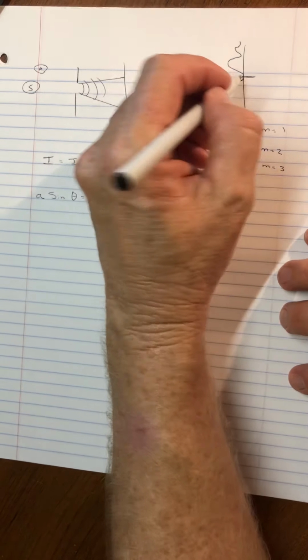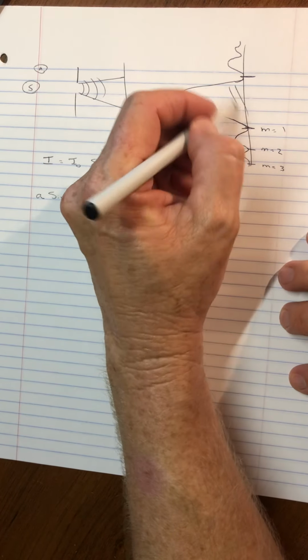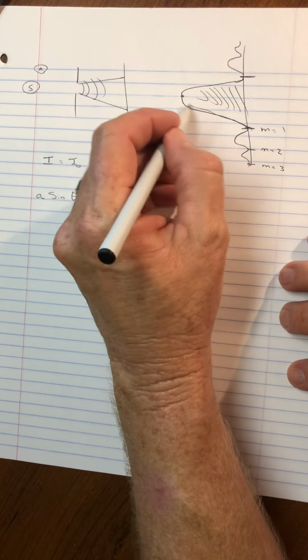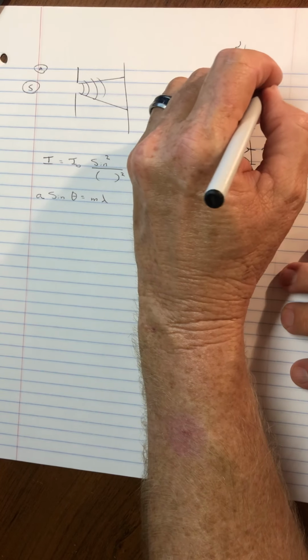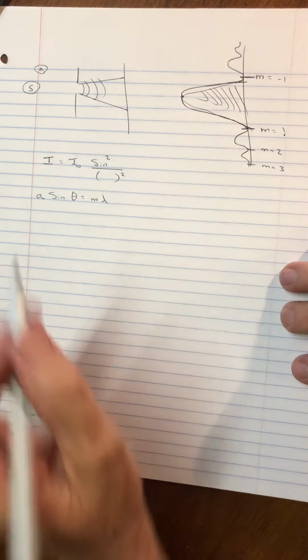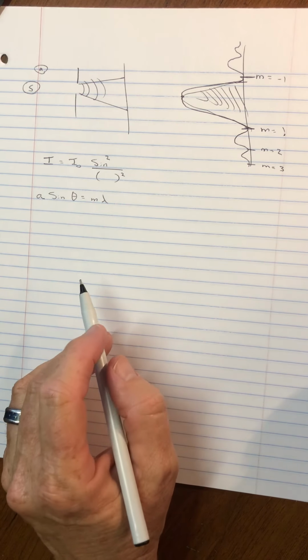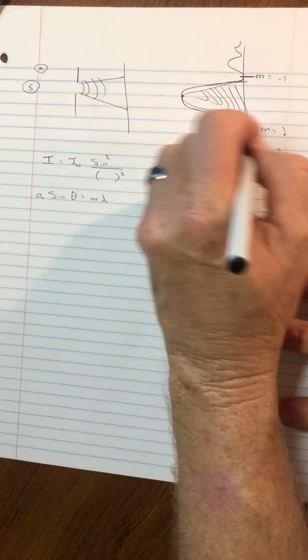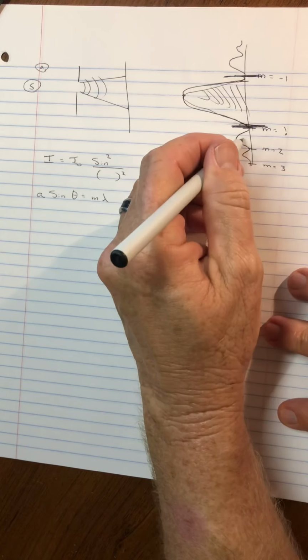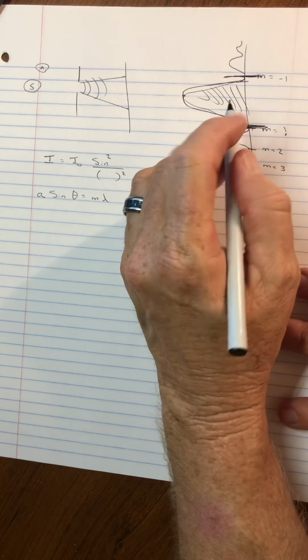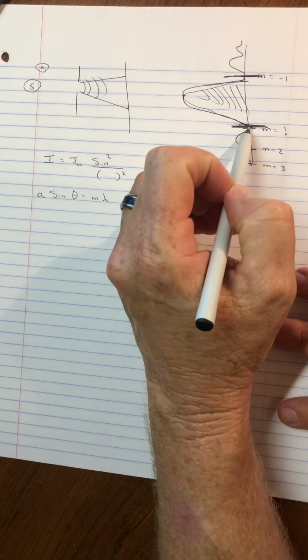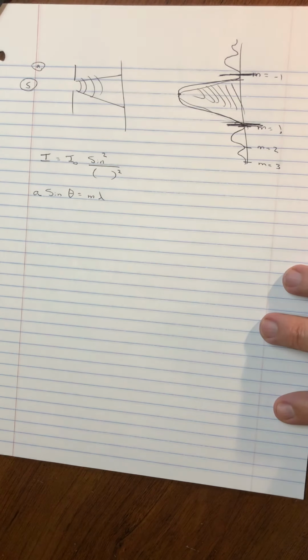And most of the light would be really intense in here. And so something like 90% of the energy is in between this m equals 1 and m equals negative 1 here. And that's really what we mean by the size of the spot here, from here to here. These would have a little bit of light, but for the most part you would ignore them because this is 90% of the energy here.